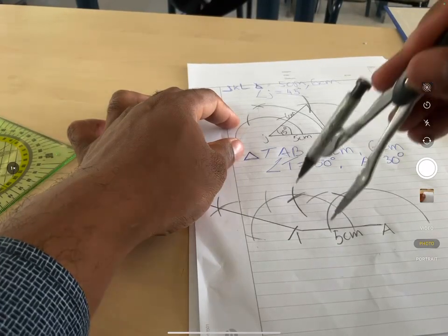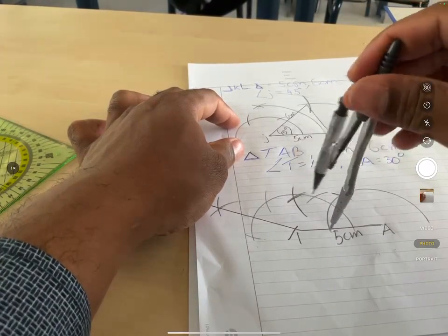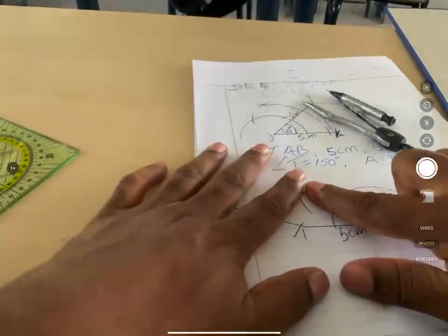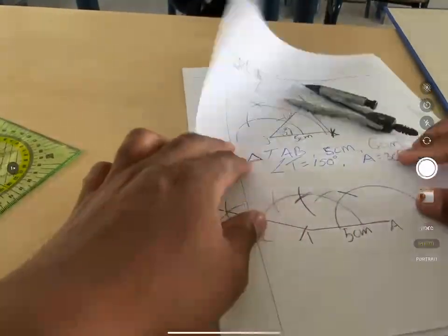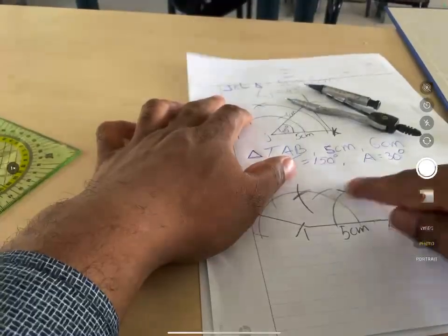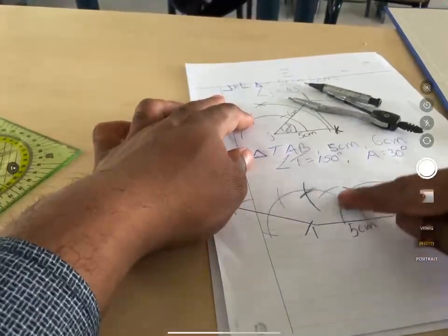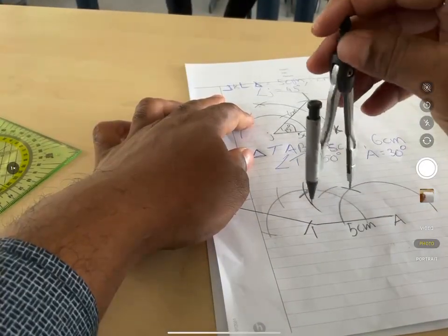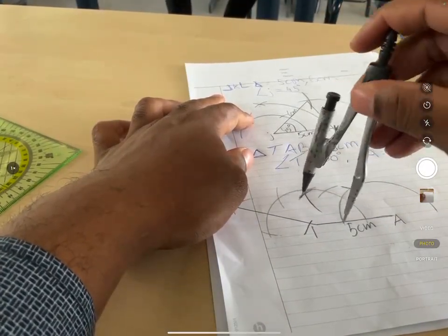Here. Remember, don't look at this semicircle anymore. It's gone. Do as if it's not there anymore. You're only looking at this one. Do not look at the others. You're only looking at this one. Here, there.